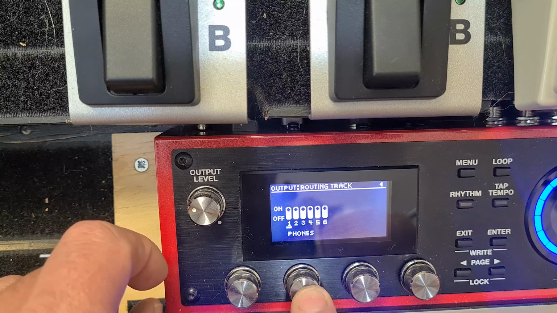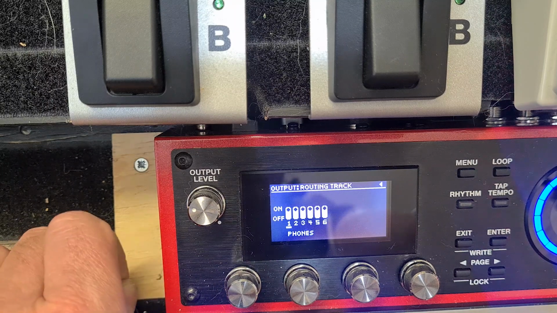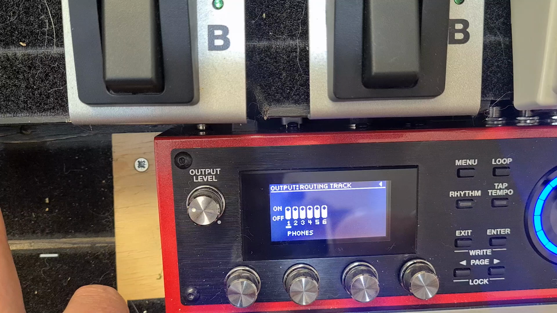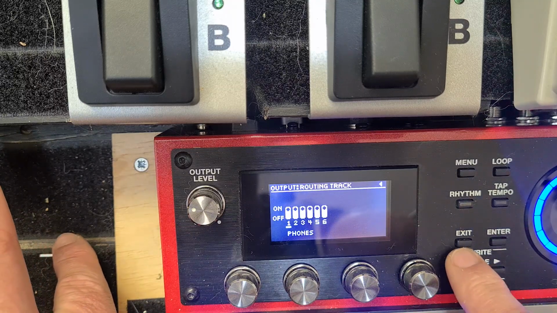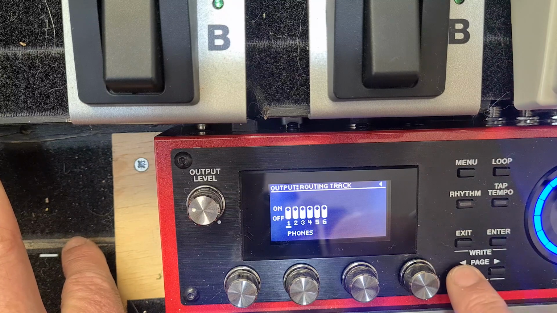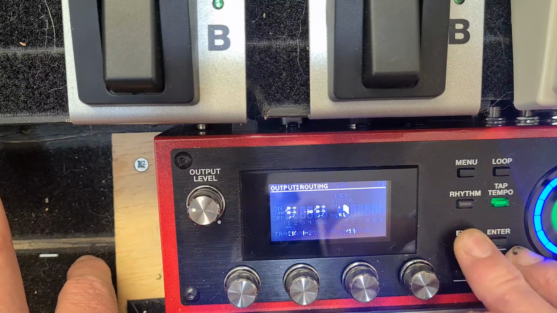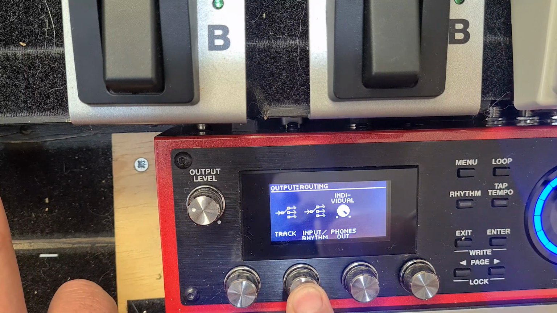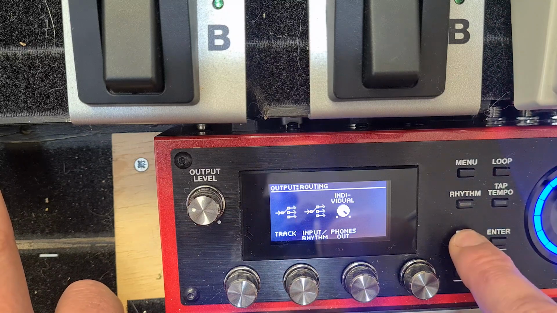But because I'm using my mains for my outs, never mind, don't worry about that train of thought. So that was our track and our input rhythm routing.